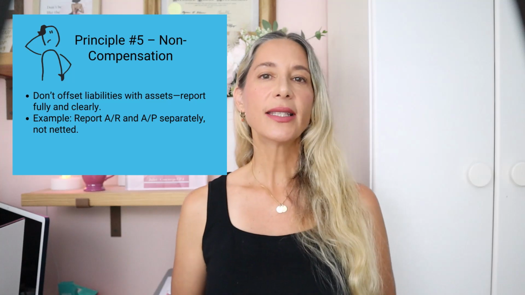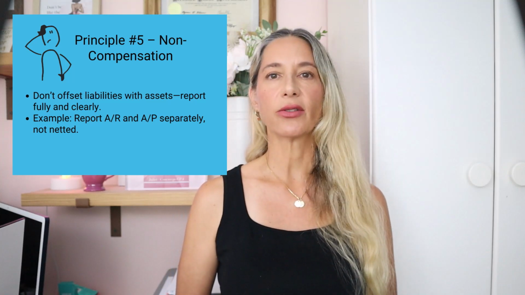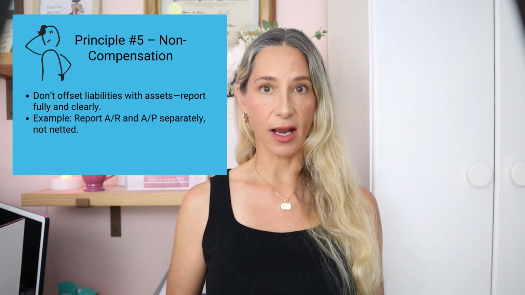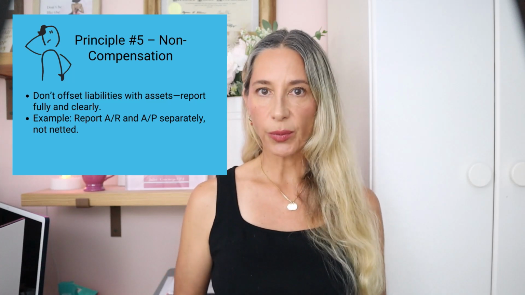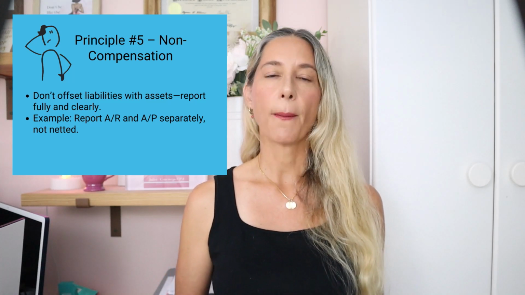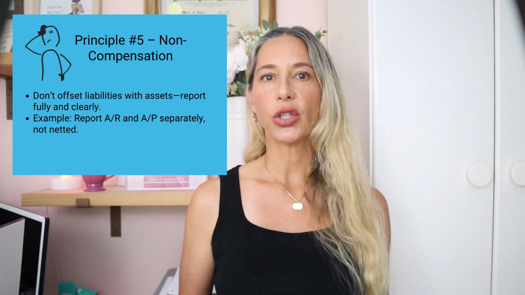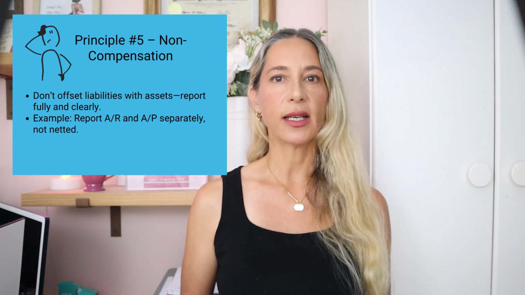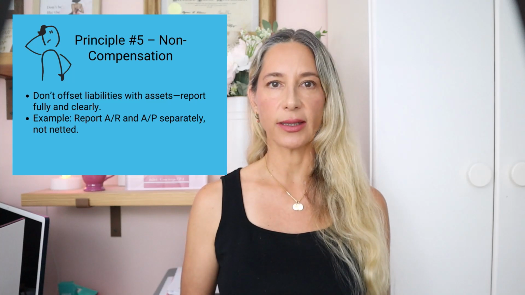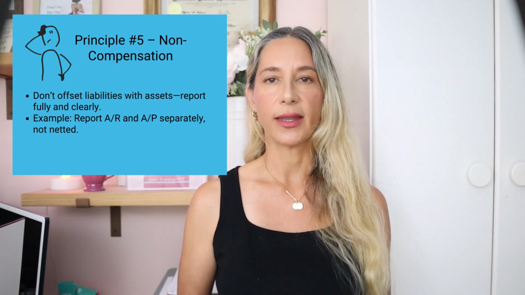So here's an example. Let's say your company is owed $80,000 from a customer. That's an asset, accounts receivable. But you also owe that same customer $50,000 for services they provided. That's a liability, an accounts payable. You might be tempted to just report the $30,000 net difference and move on, but under the principle of non-compensation, you can't do that. You must report the $80,000 receivable and the $50,000 payable separately. Why? Because netting those numbers hides valuable details. An investor or lender might see the $30,000 net and think your cash position is stronger than it really is.